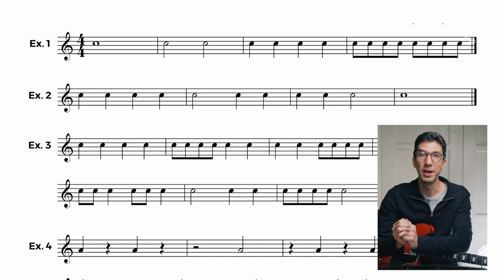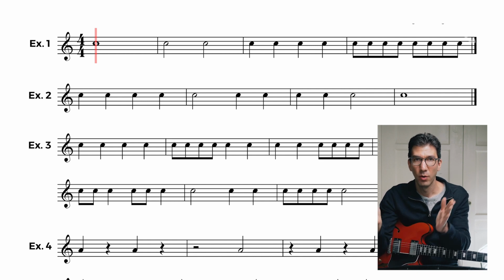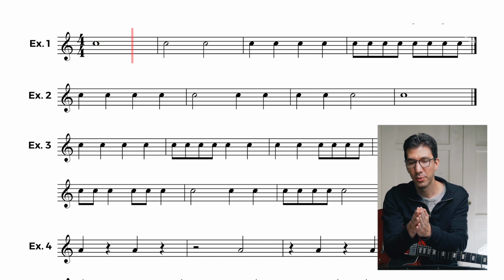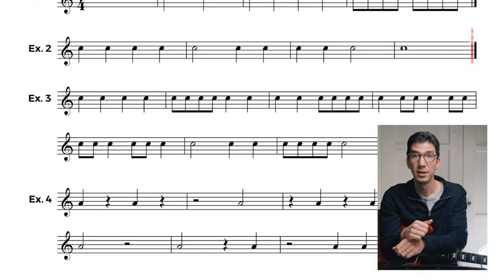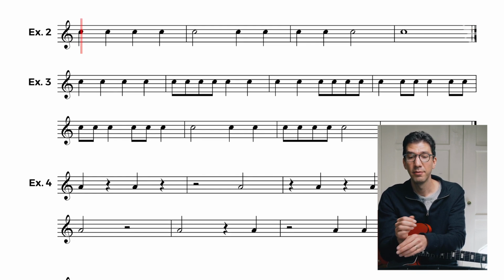So here's example 1. 1, 2, 3, 4. 1, 2, 3, 4. 1 and 2 and 3 and 4 and. Example 2. 1, 2, 3, 4.